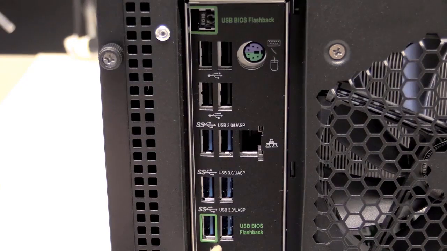Now you'll notice here this particular USB port is outlined in green, and that's for the USB BIOS Flashback. And what that means is you can back up the entire set of BIOS information, the whole firmware, to your USB flash drive on this port.